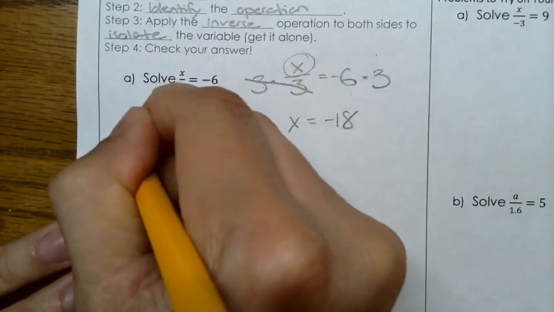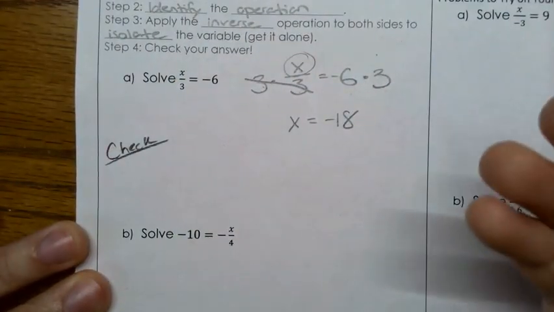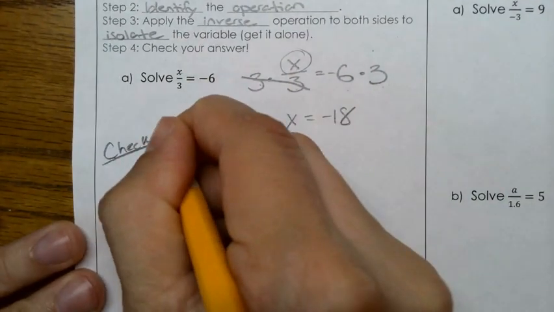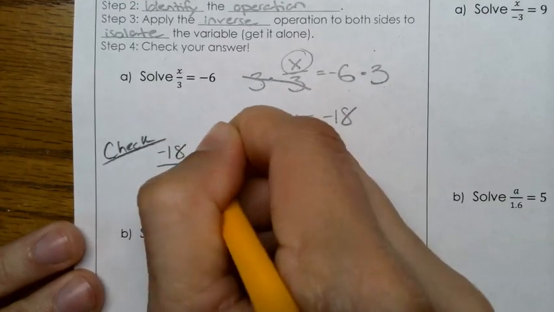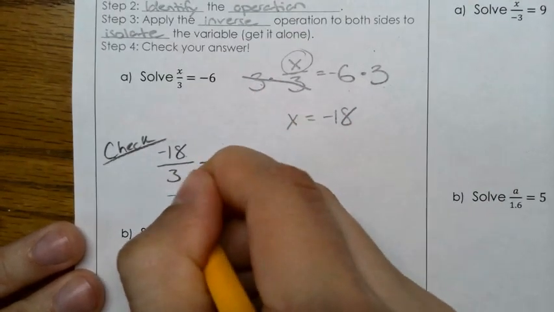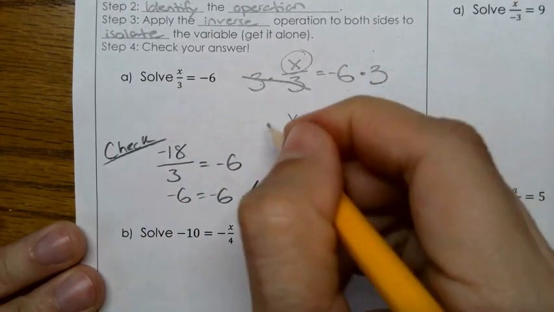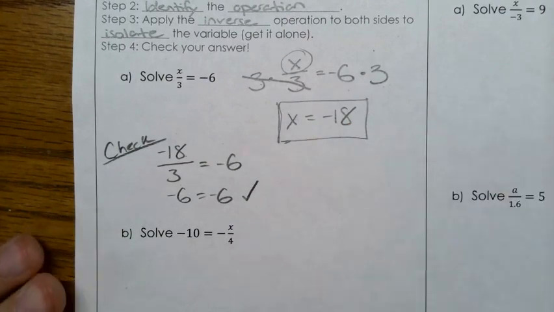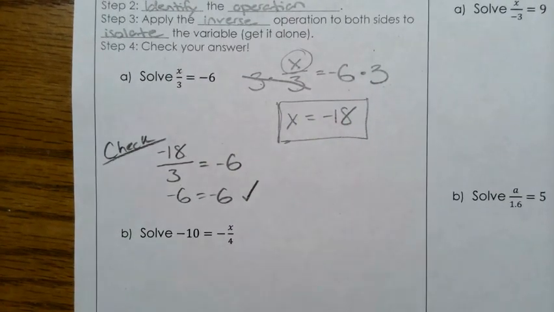Now let's make sure to check this. And to do that, we're going to plug -18 back in for x in the original equation. So -18 divided by 3 equals -6. Well, -18 divided by 3, that is -6. So yep, we got it right. I always like to put a box around my final answer. That's my way of saying, yep, I checked it and I'm confident this is correct.